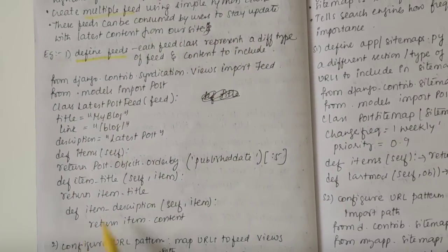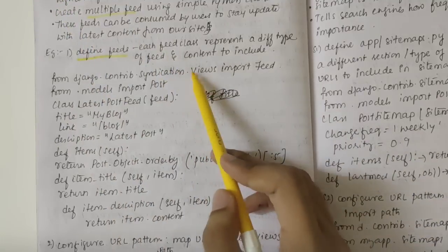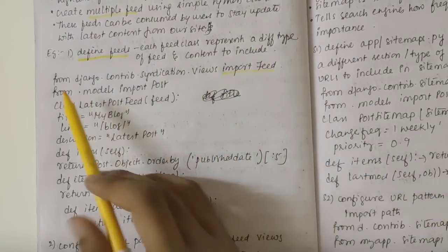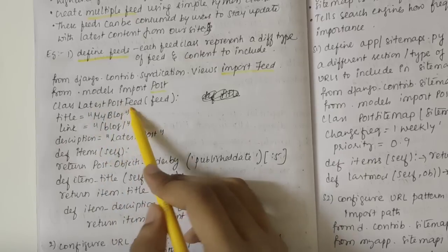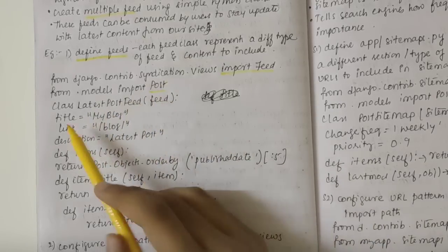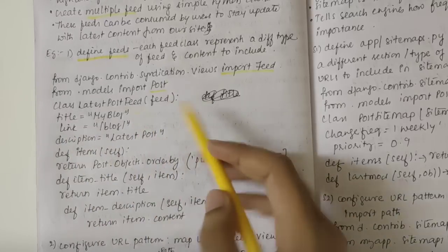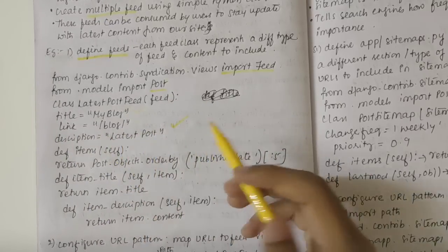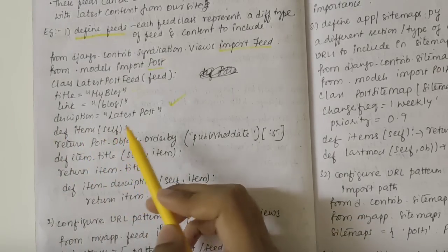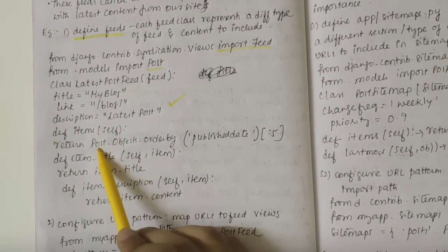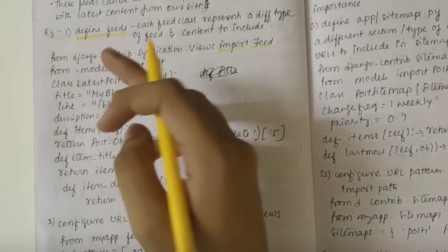Looking at the code part, we have from django.contrib.syndication.views, so from the syndication module we are importing Feed. Next, from .models import Post. Next I am writing class LatestPostFeed, and here I am considering Feed. I have specified the title as My Blog, link as /blog/, and description as Latest posts. Then I have a function, def items(self), which should return Post.objects.order_by.